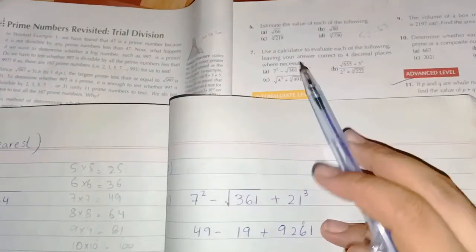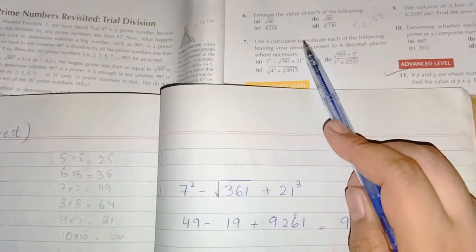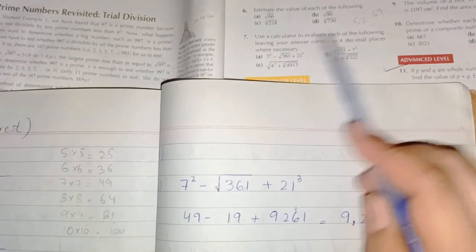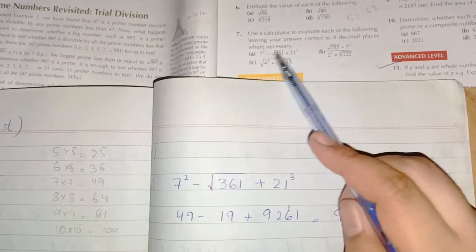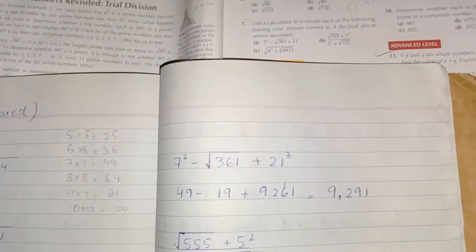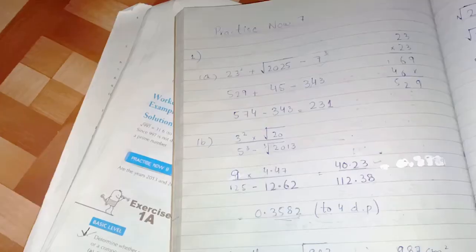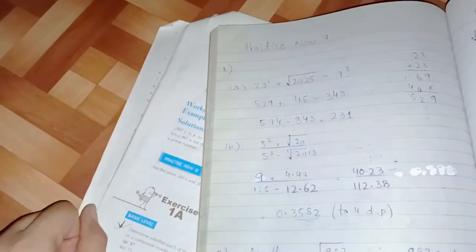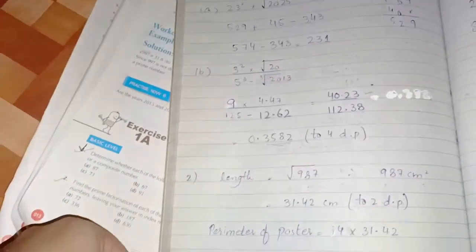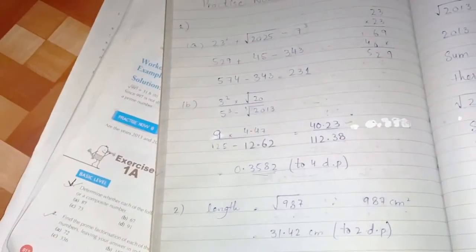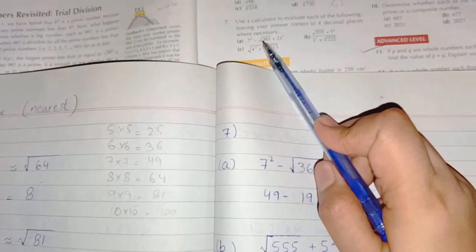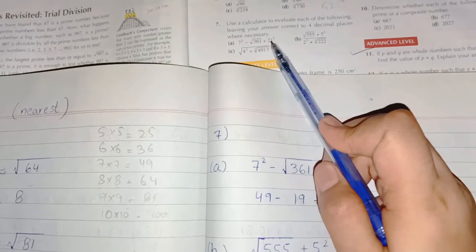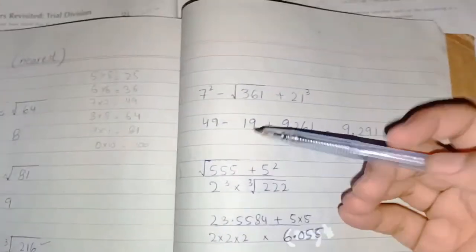Here we have the questions. Using a calculator, evaluate each of the following, leaving your answer correct to 4 decimal places where necessary. We have already done this type of question. Here in practice 7, you can see. Question number 1 is 7 square minus square root of 361 plus 21 cube. So let's see the solution.